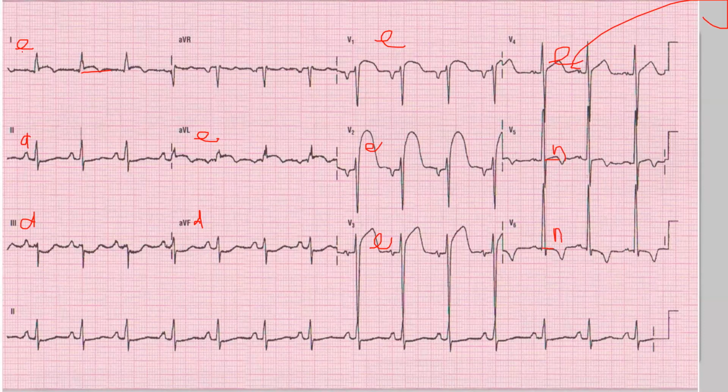Okay. So we have ST elevations in 1 and AVL. This is a high lateral wall MI. So yes, we have an MI. Because you remember, you need 2 or more contiguous leads. And 1 and AVL look at the lateral wall. None of you were able to identify that, but it is a lateral wall, high lateral wall MI.